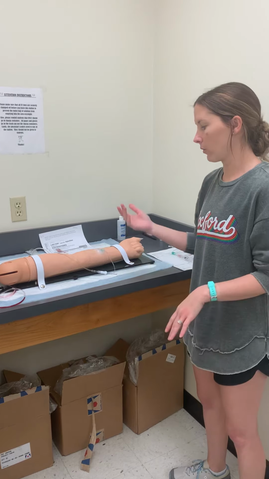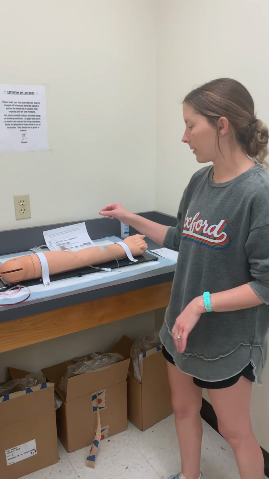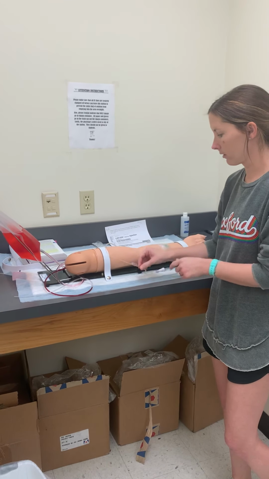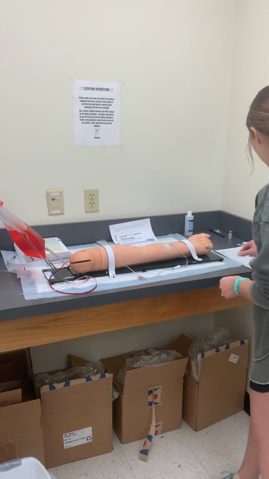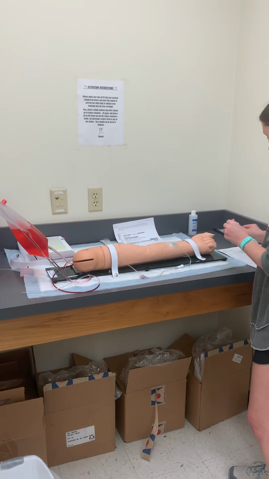Okay, next I want to identify the port that I'm going to be using for medication administration. The port that we're going to be using is the port that's closest to the patient, and that would be this one. So I want to clean my port.